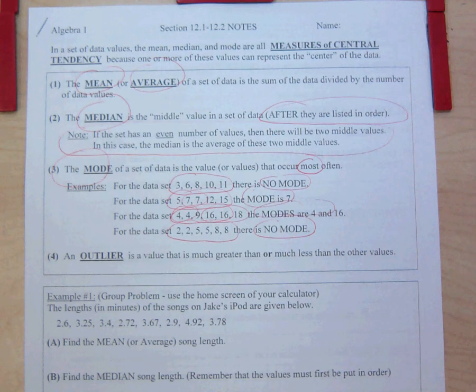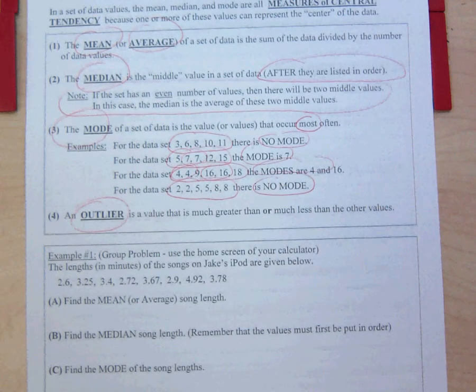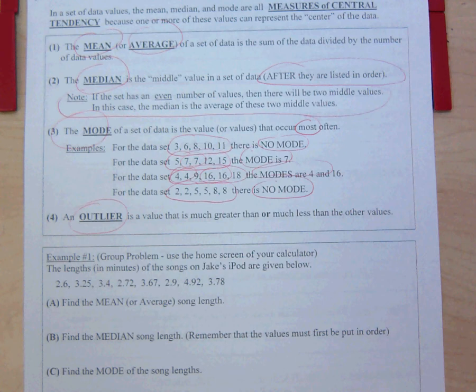You with me, guys? Okay, now what's an outlier? An outlier is exactly what it sounds like. It's a value that's kind of way out there, right? It's either much bigger than most of the other values or much smaller than most of the other values. That's called an outlier. Does that make sense? So an outlier can only be on the ends, correct? It's either one that's way out to the left or way out to the right.